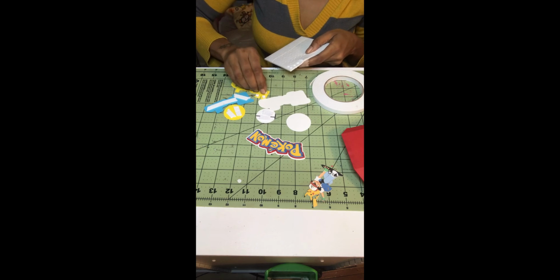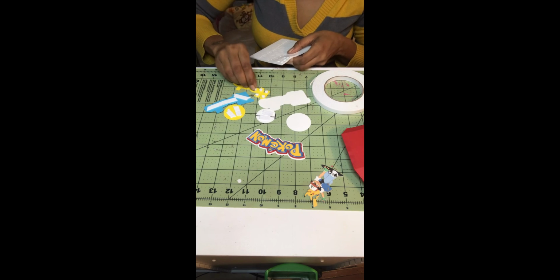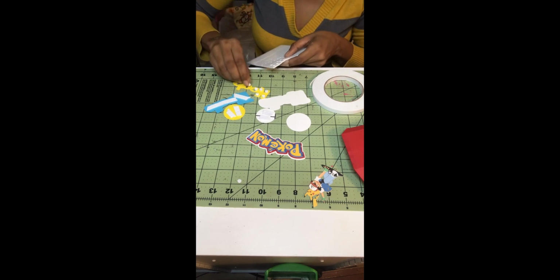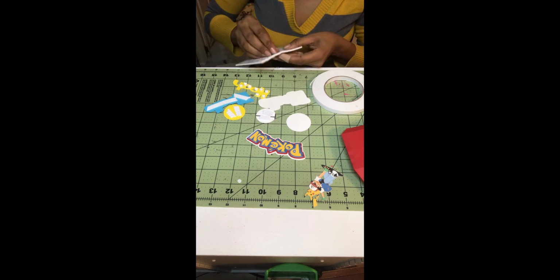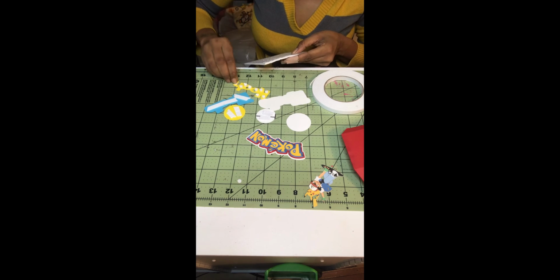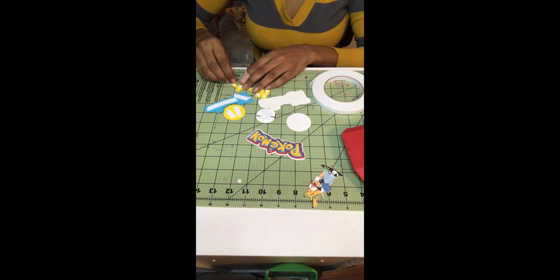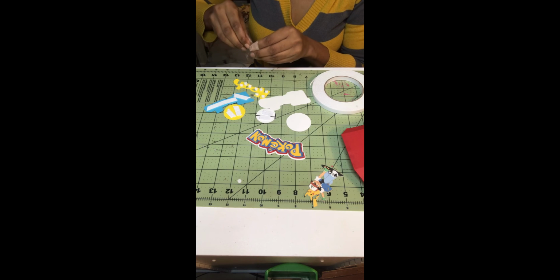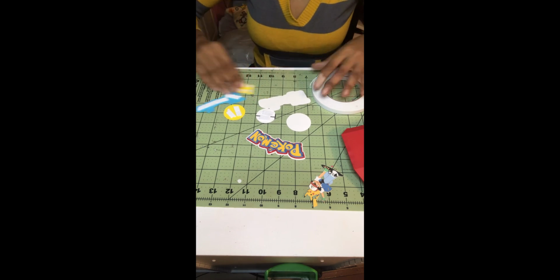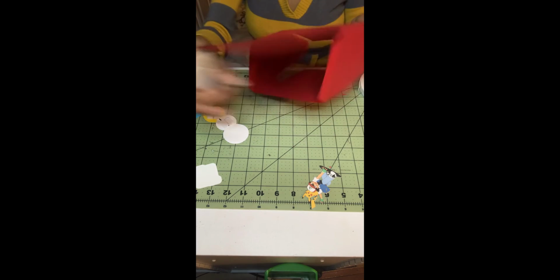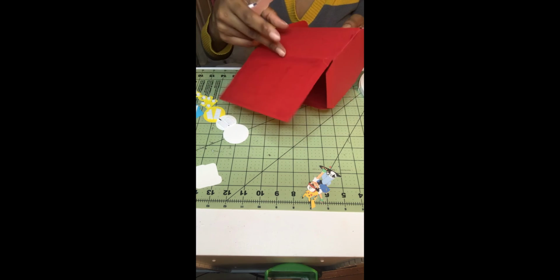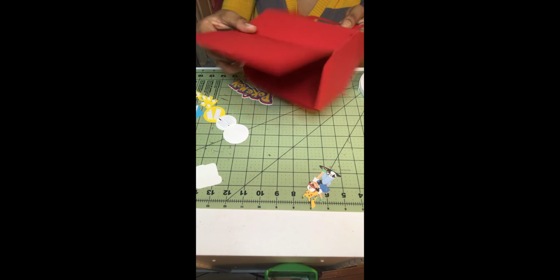When you apply the item to the box, let me show you guys that. Let me finish putting these dots on here. So when you go to apply the item onto the box, let's move this out of the way. Remember I told you guys I leave the flap on the back. If I'm sending it to the customer, I leave this flap part on the back.